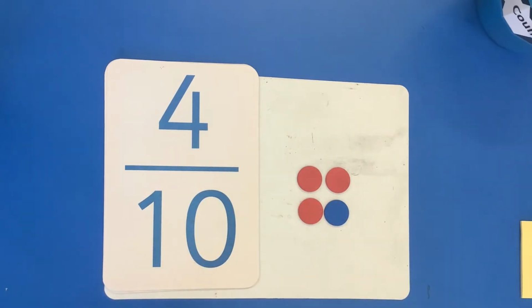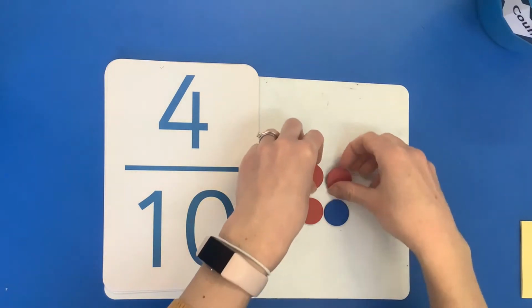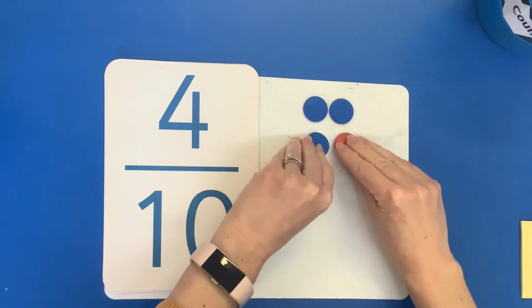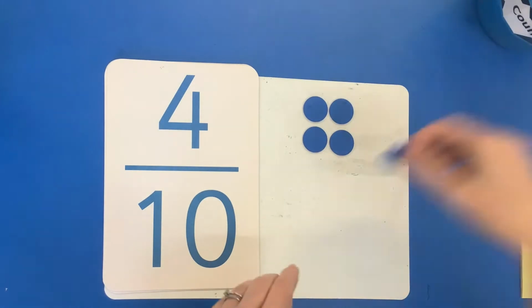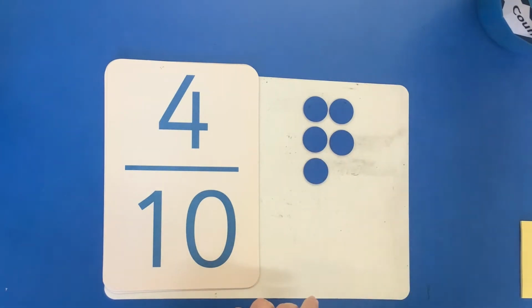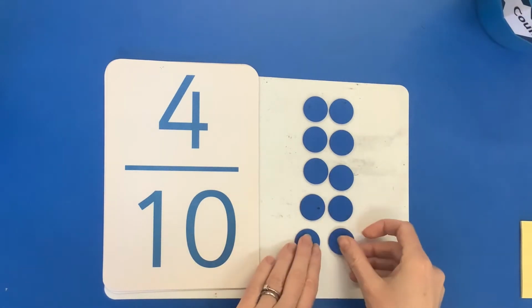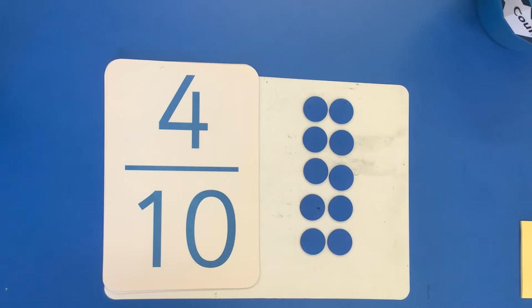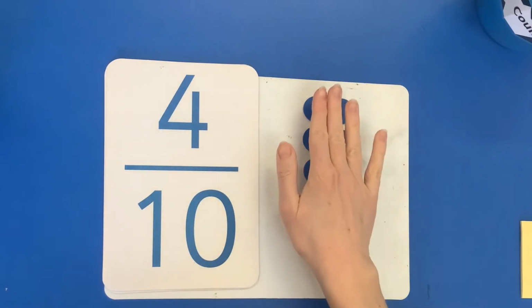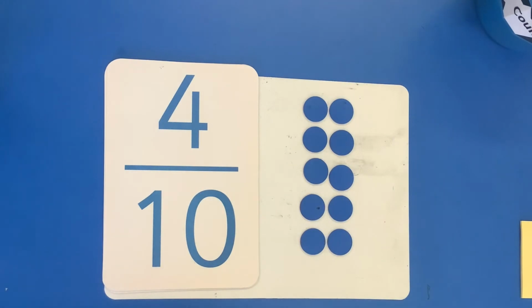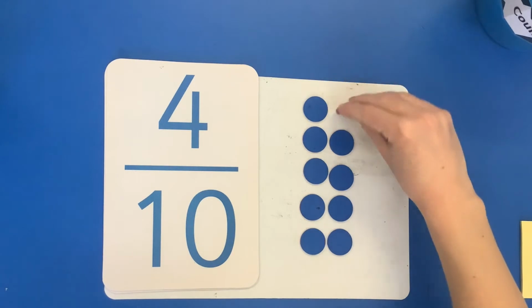4/10. So how many counters do I need altogether this time? That's right, I need 10 counters. So I've got 4, 5, 6, 7, 8, 9, 10. And I want 4/10 to be red. So I've got my 10 counters. How many do I need to be red? That's right, I need 4 of them to be red.